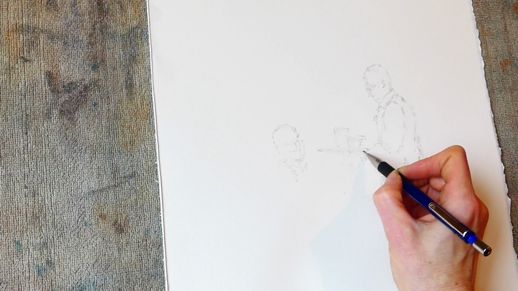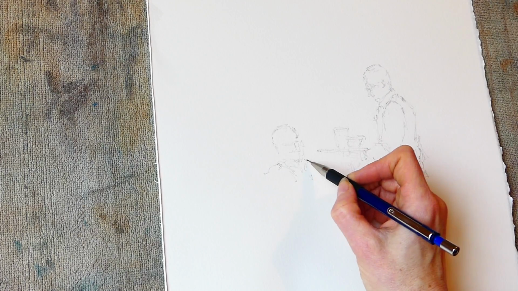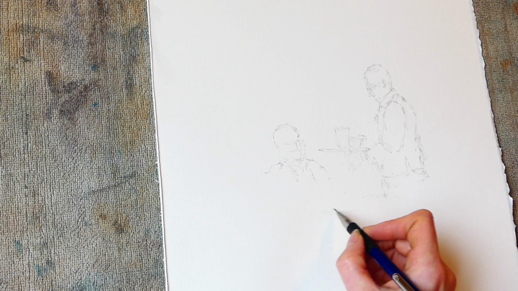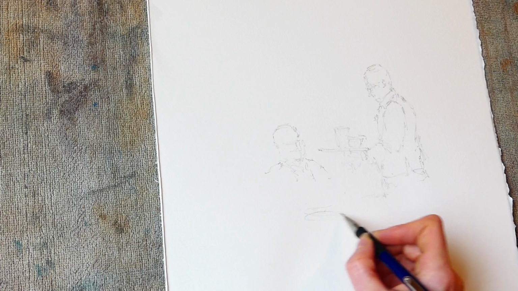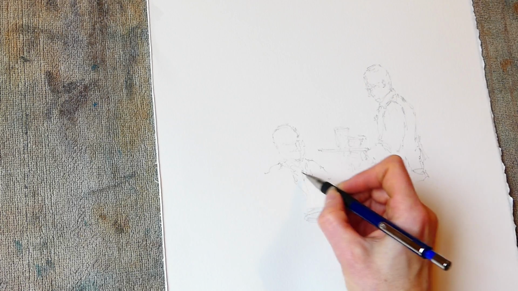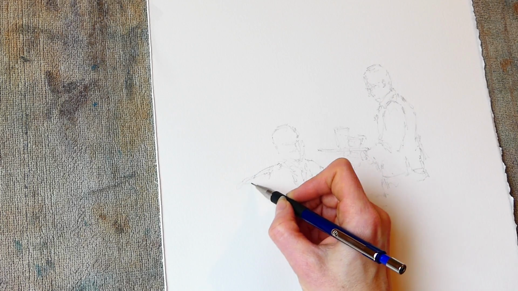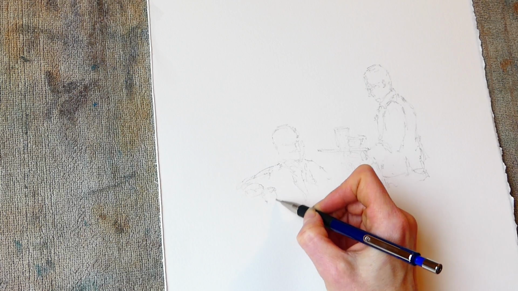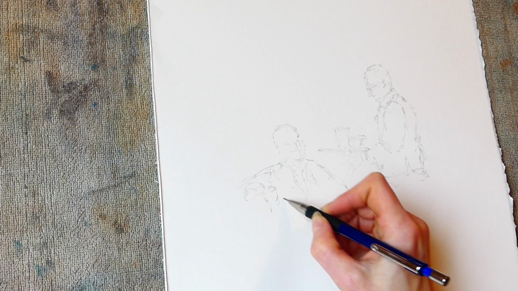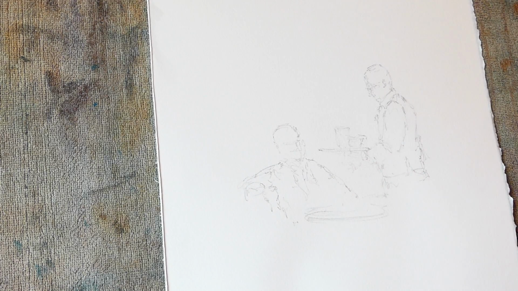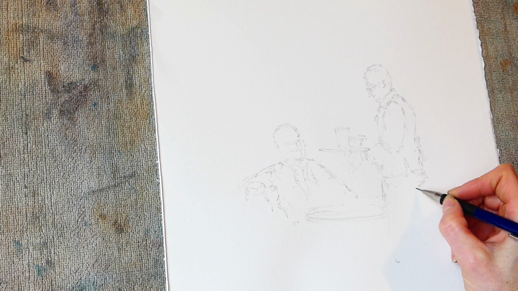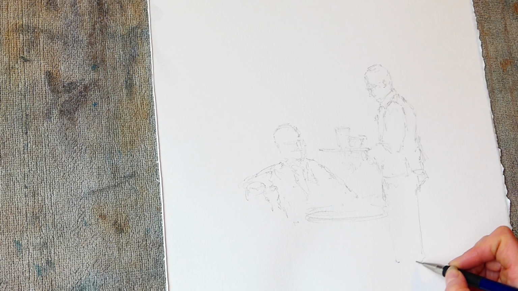Now this isn't a painting, this is just a simple sketch, so just get someone down here. The table will probably be around this level. Laid back and comfortable. Okay, so first thing, position of the shapes.